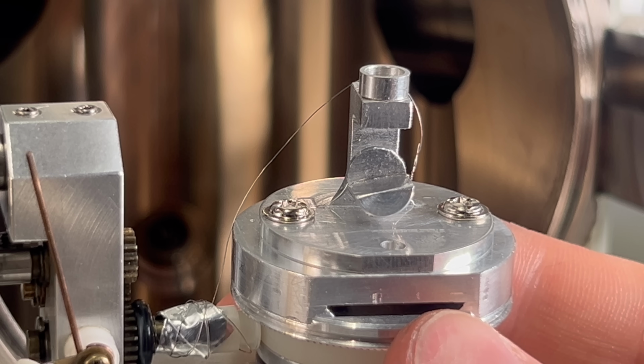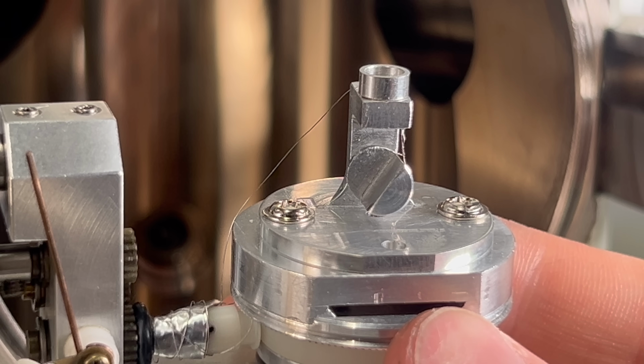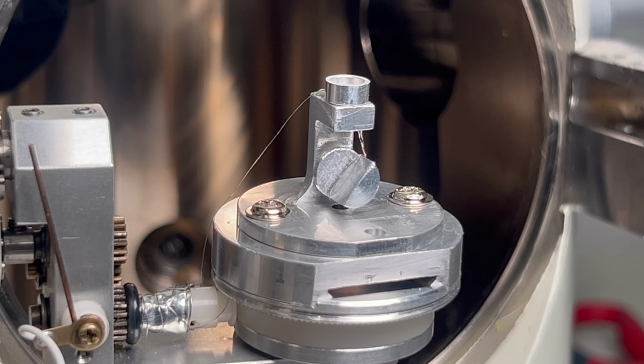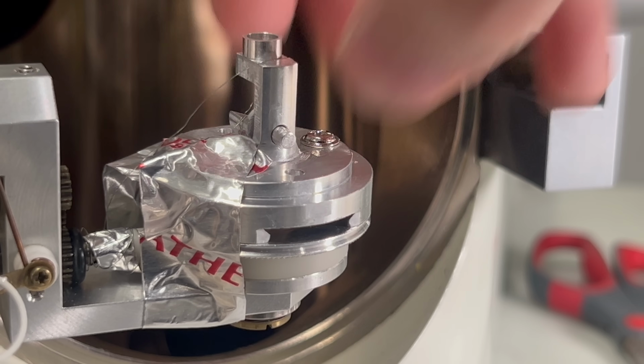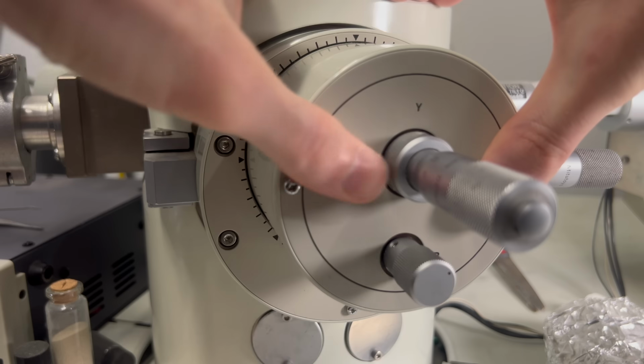Moment of truth. Wow, I can't believe that actually worked. One thing I need to do now, though, is to lock down the stage and make sure it doesn't spin. Okay, perfect. Let's turn the microscope back on and see what this looks like. You can see that as we tilt the mirror, the brightness changes dramatically, especially at very steep angles.